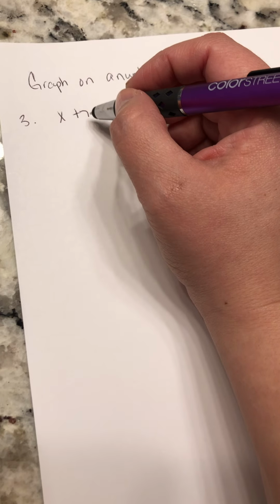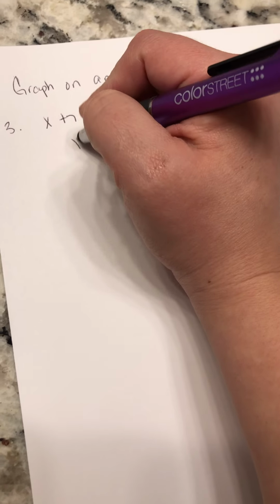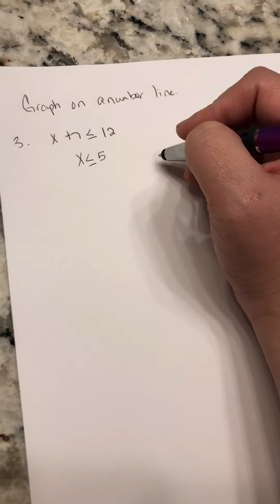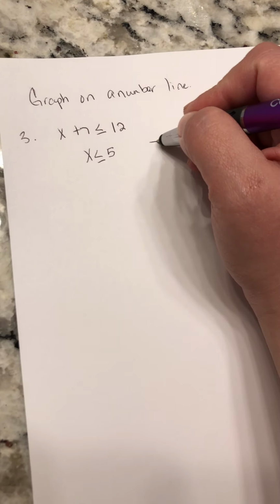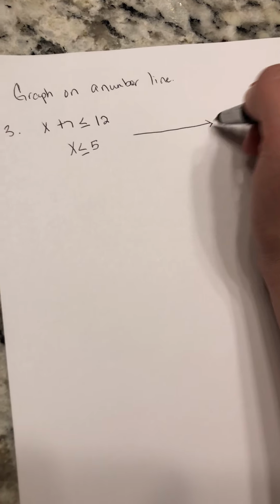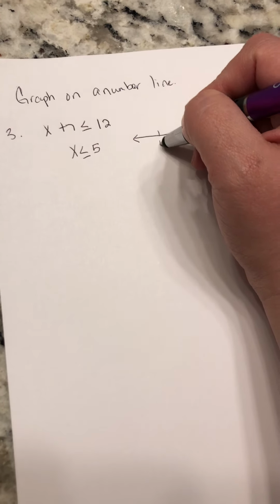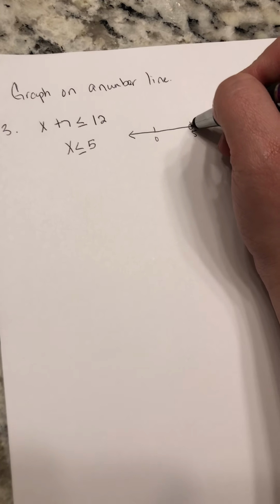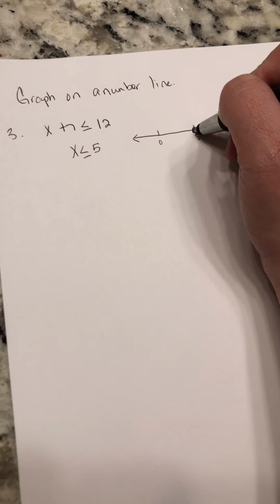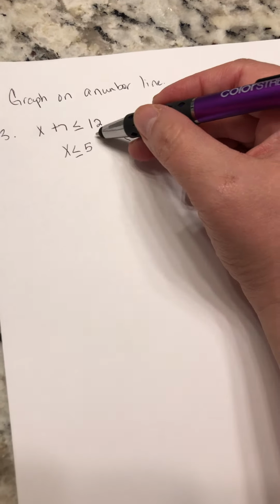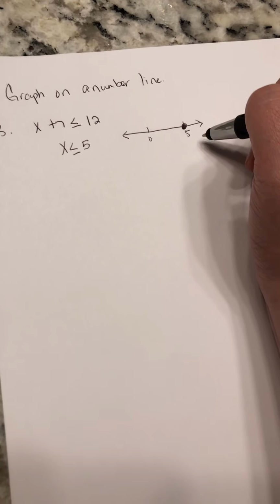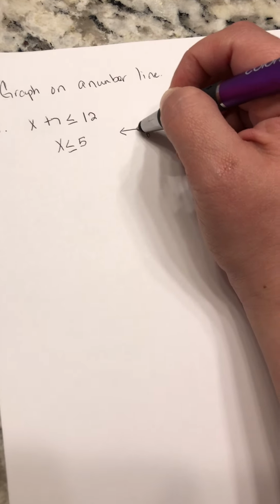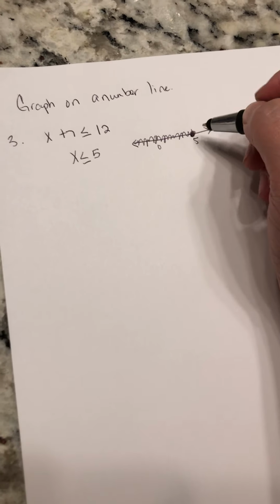So we're going to subtract 7 on both sides here, and 12 minus 7 is 5. So you get the solution is x is less than or equal to 5. So when you draw your number line, here's 0 and here's 5. Then if it's an equal to, you just put a closed circle here at 5, because it's equal to. But this is an inequality, so you need to shade your number line one way or the other. So if it's less than, you're going to shade to the left. So anything less than or equal to 5 works.